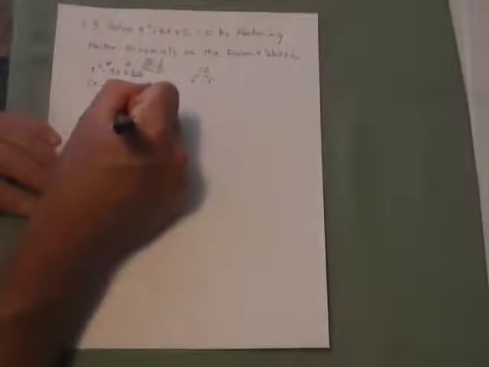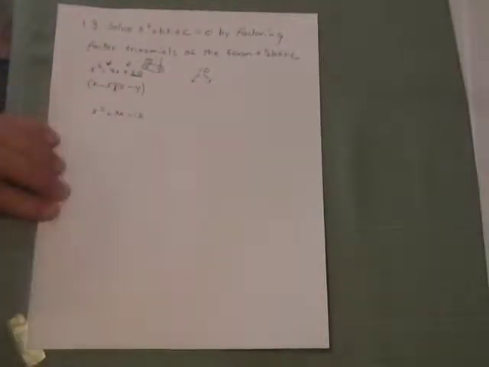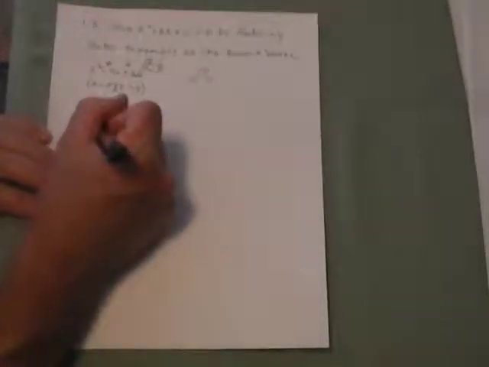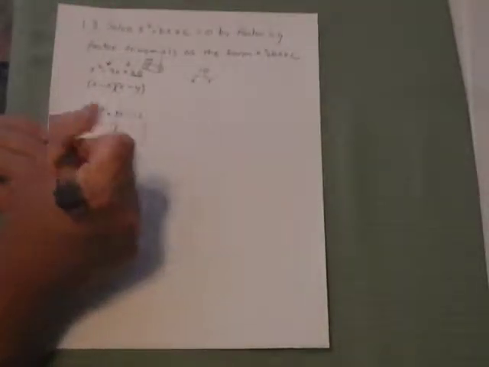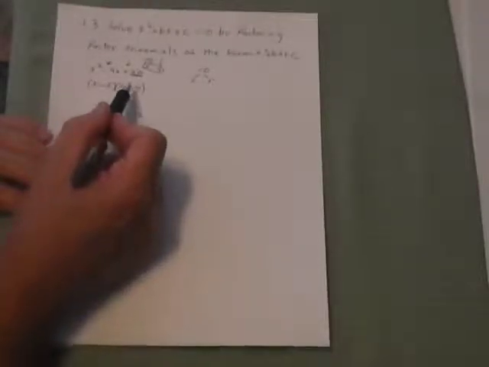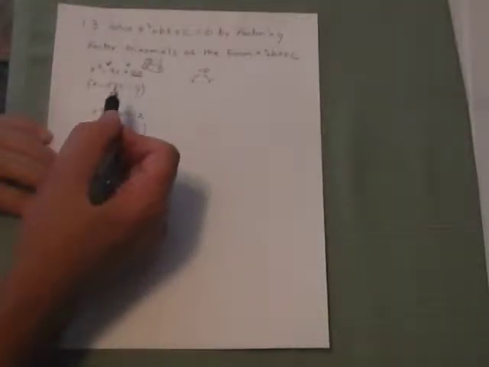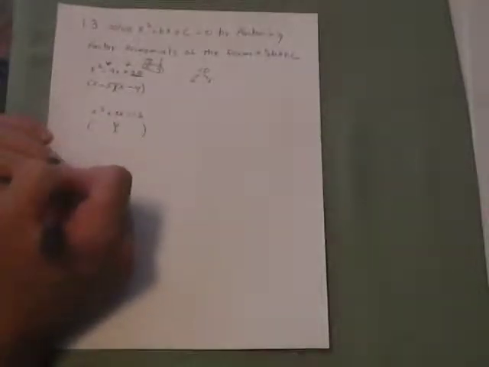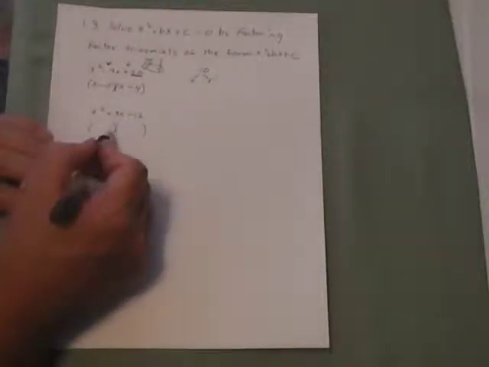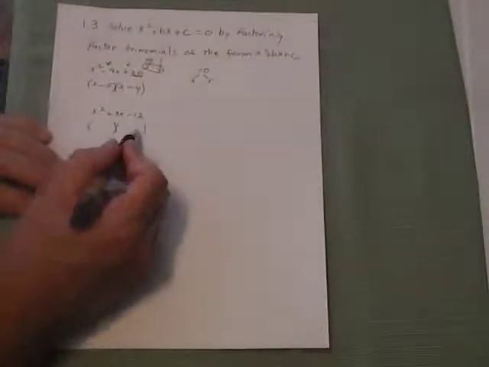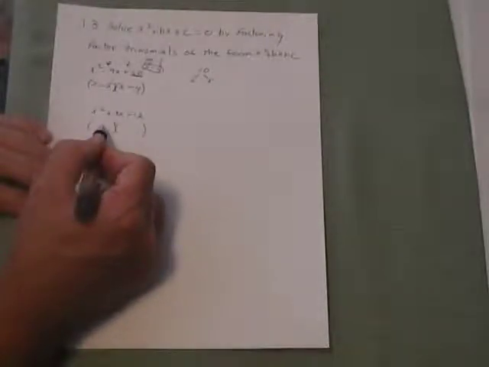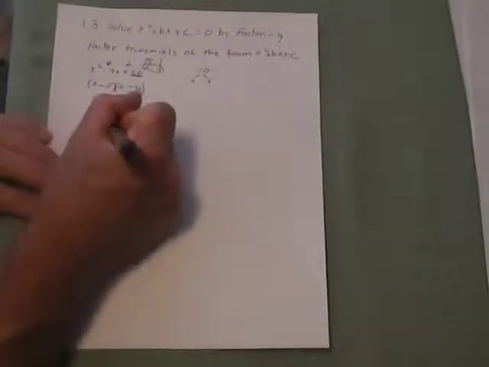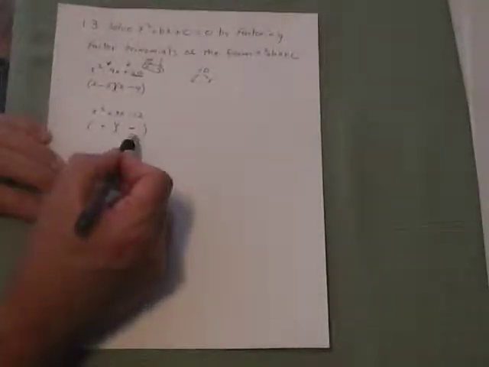X squared plus 3x minus 12. So here we have a minus sign instead of a plus sign. When it was plus, these were going to be the same. When it's minus, these signs have to be different. Because to get this last term, we have to multiply the last two together. And the only way to get a negative answer is to multiply a positive times a negative. So one of these has to be a positive and the other one has to be a negative. That's the only way we can get a positive times a negative to get a negative answer right here.